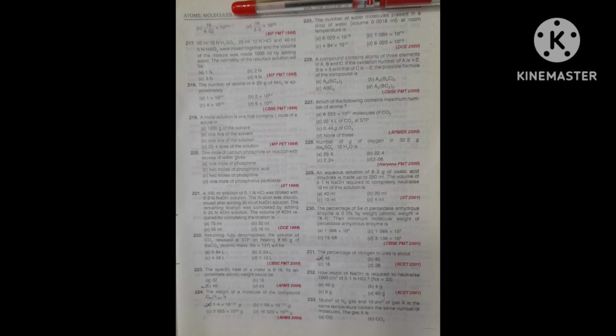You will get 126. Here in COOH, 2 H are replaceable. The molecular weight is 126 and the replaceable hydrogen atoms are 2. Then 126 divided by 2, that is 63. Equivalent mass is 63. Correct? Molecular mass divided by basicity, that is the equivalent mass.